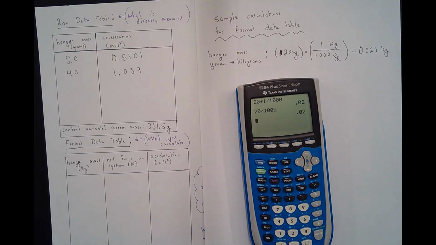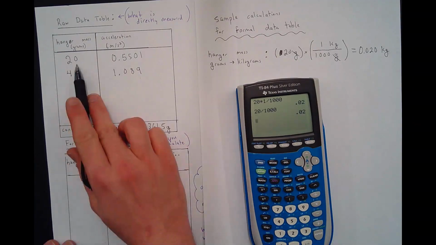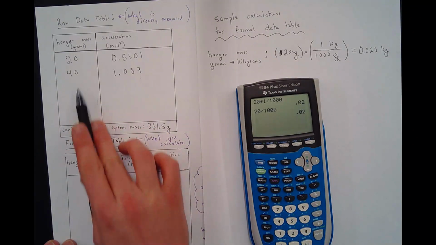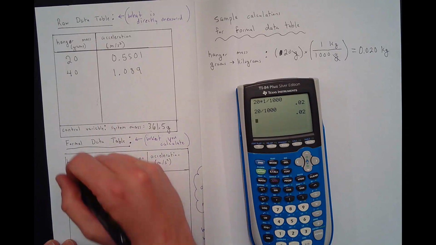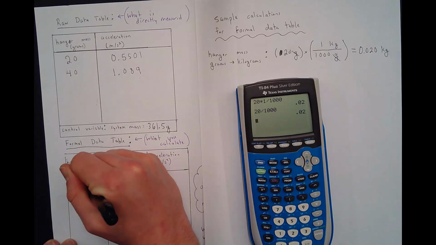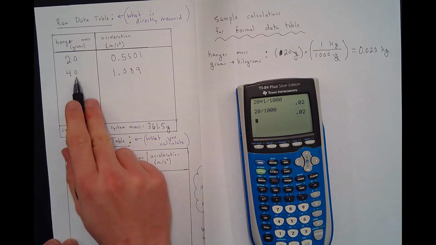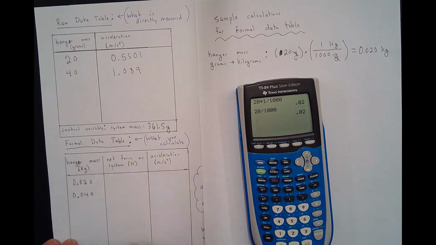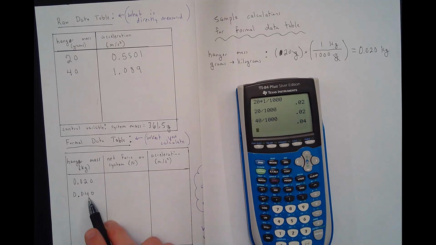I now have a sample calculation for how to convert my hanger mass in grams to my hanger mass in kilograms. So that's 0.020. And then the others I don't need to show a calculation for. If you do that in your calculator, 40 divided by 1,000 will be 0.040 kilograms, and so on. You'll do that with the rest of your data.